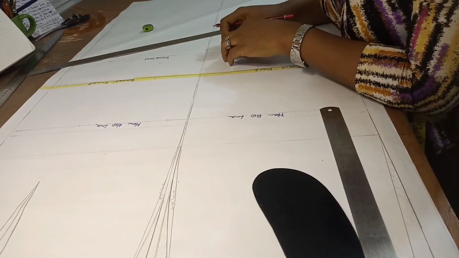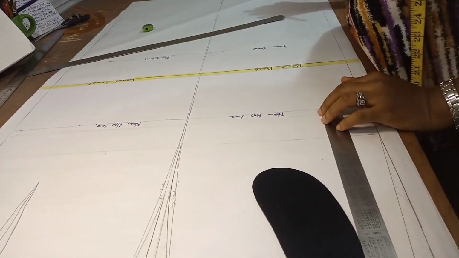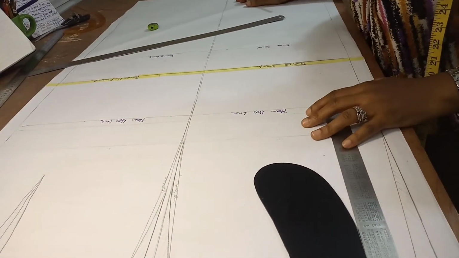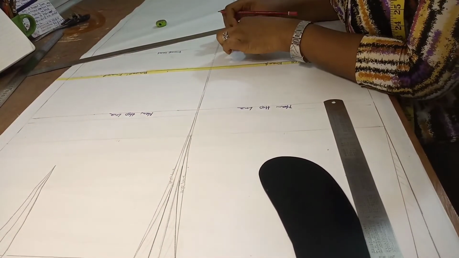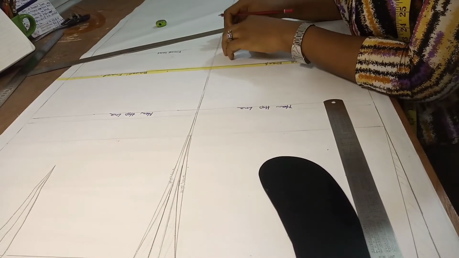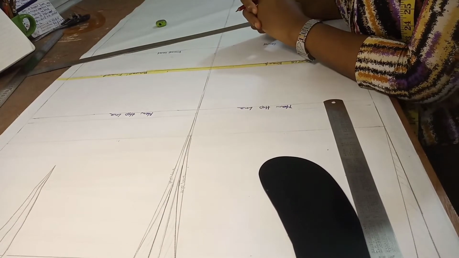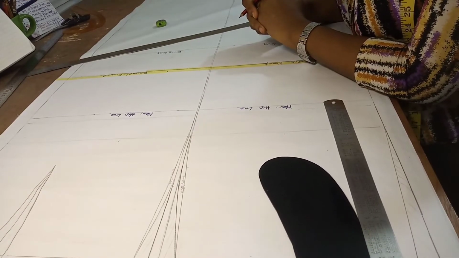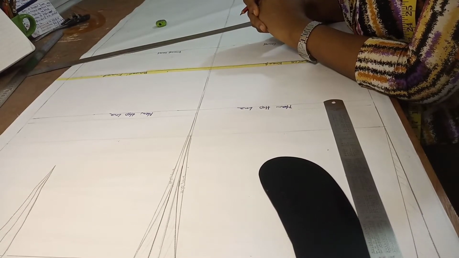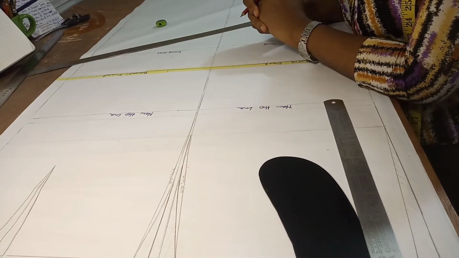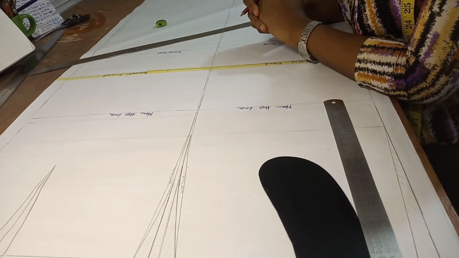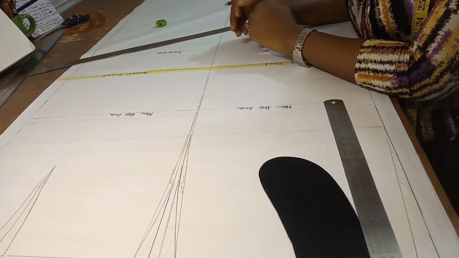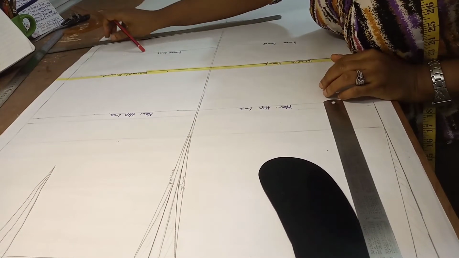And it also depends on the fabric you're working with. If you're working with a very stretchy fabric, you should be able to know how many inches to use to give you that effect. Then depending on the individual wearing it, some people like their outfit very fitted, while some just like it moderate. So it depends on the client you're working with and who is wearing it. You have to advise the client what is okay and the fabric also.